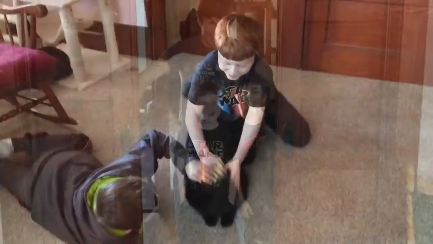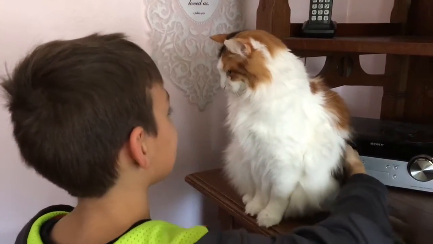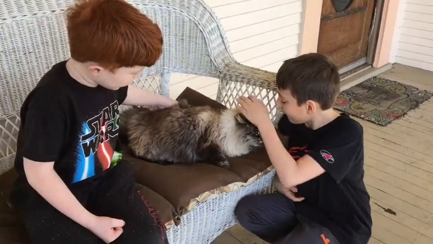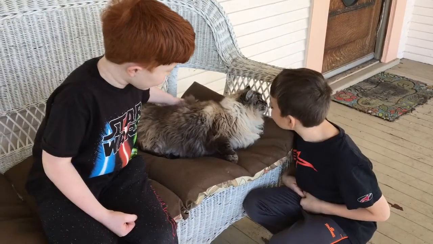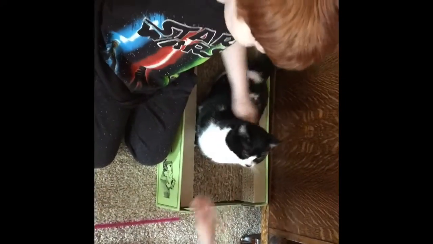Introducing! This is Fizz, the fat cat. This is Penny. This is Odin, the second fattest cat. He's not fat. This is Yukon. And this is Merlin. The two cat brothers. Introducing Lola, our little munchkin.